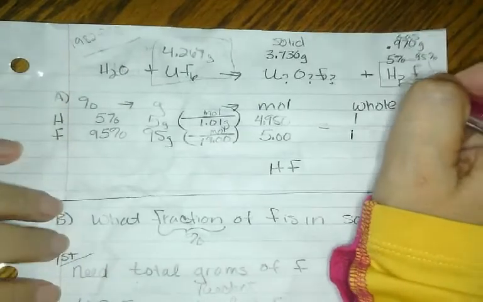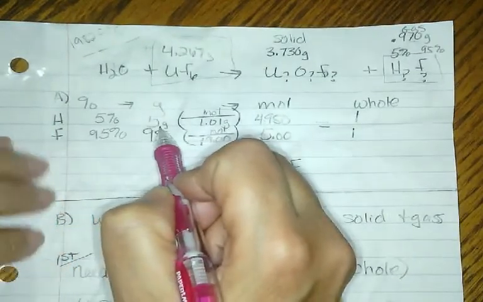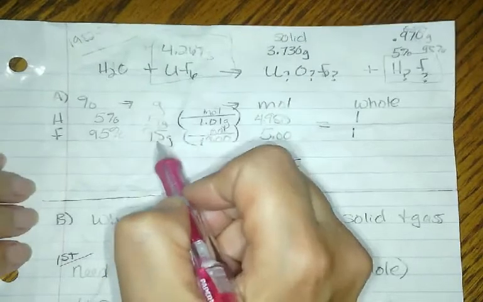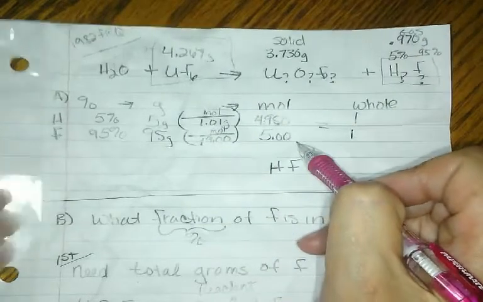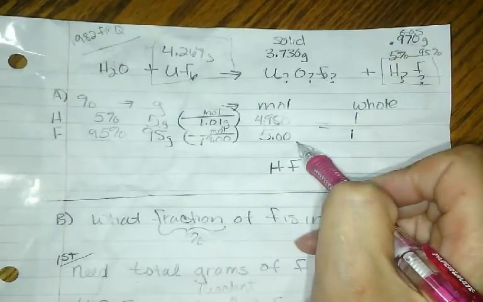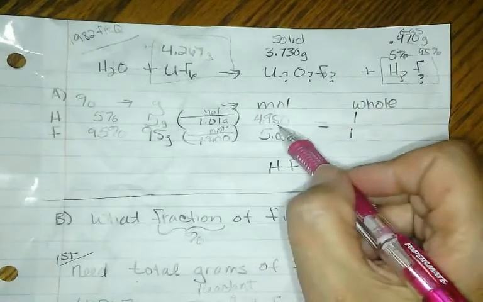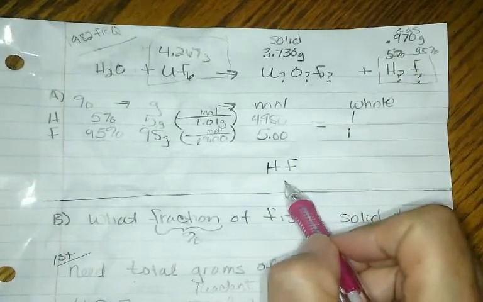But when I do quick, easy empirical formulas, if they give me the percent, I assume 100 grams, so 5% of 100 is 5 grams, and 95 divided by the molar mass. We've got a molar ratio that's not a half, a quarter, 75%, a third, a sixth, 2/3. So I can round that up to 5, and I get a 1-to-1 mole ratio.